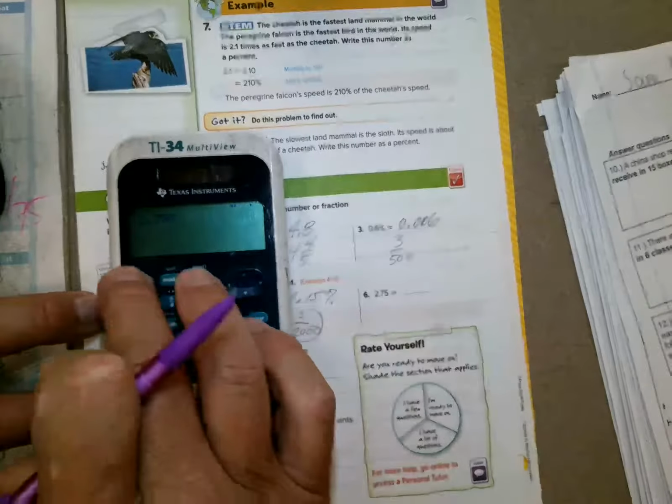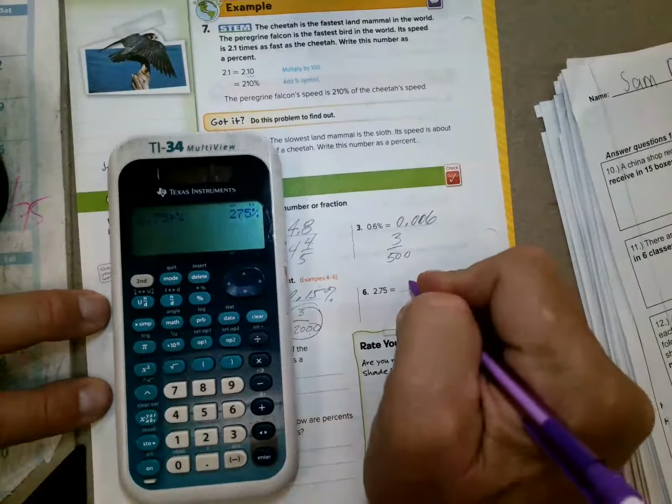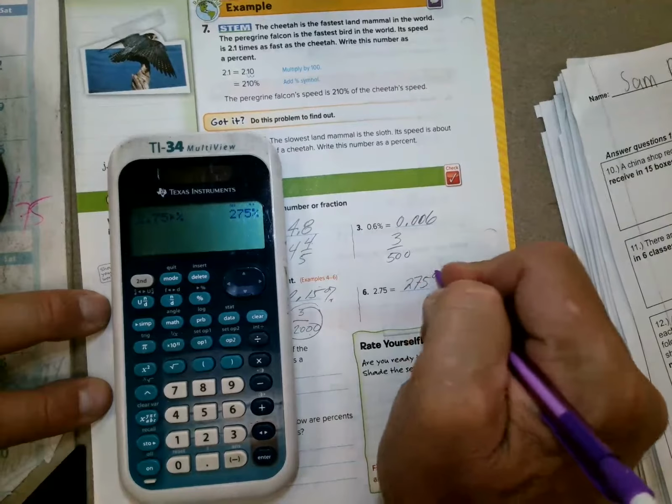Now, if I want to change that to a percent, I'm going to go ahead and do that. And I get 275%.